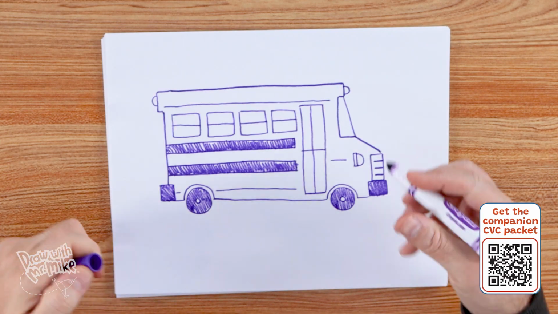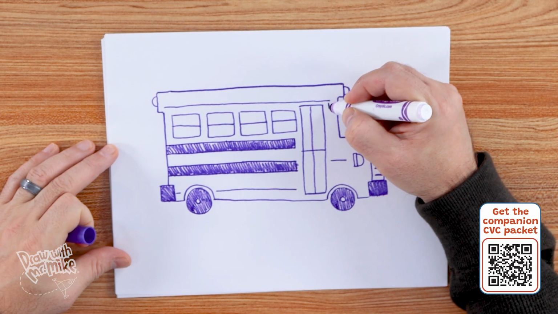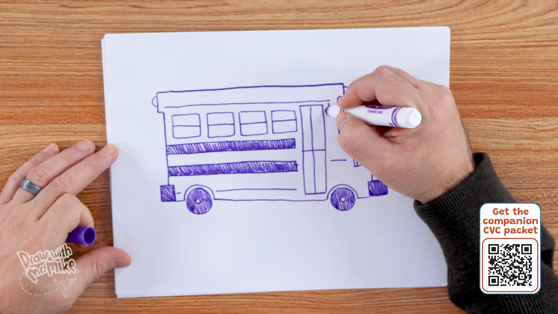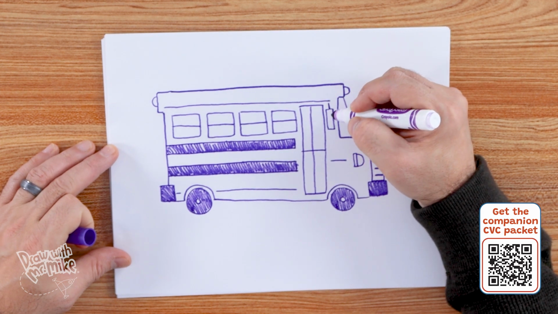Oh, let's add in a line and then a rectangle. This is the mirror on the side.